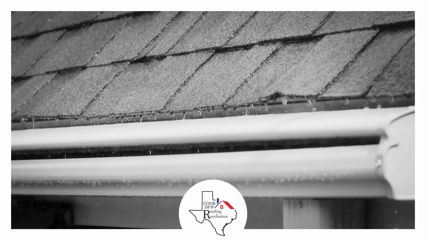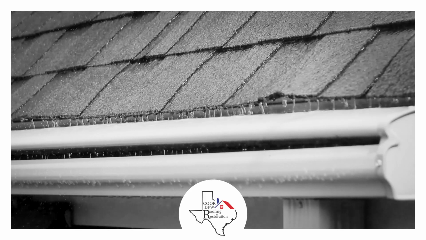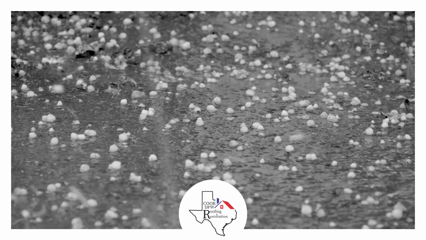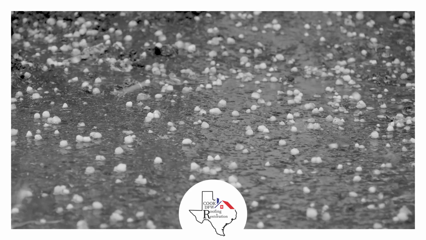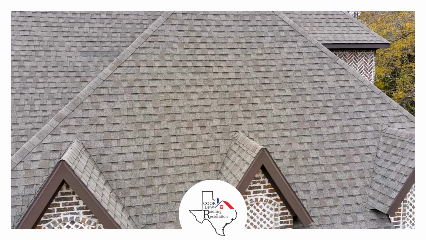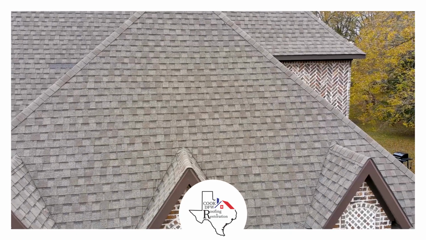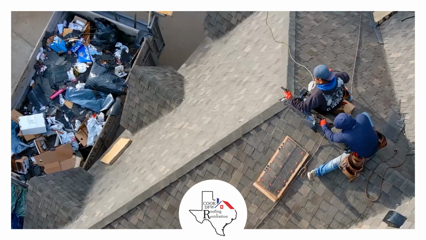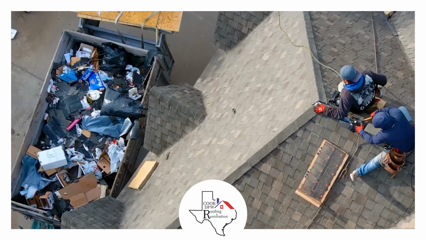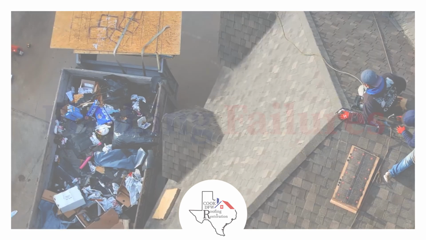Now after a heavy storm with hail, you might notice more granules because that's causing much heavier impacts than normal rain. And so sometimes that's a sign of wear and tear, and sometimes that's a sign that you just had an event that occurred, and so it causes some granules to come off. Granular loss doesn't mean you need a new roof. It is a side effect of an aging roof that will cause problems down the road though.